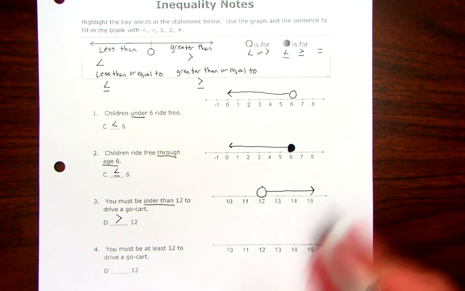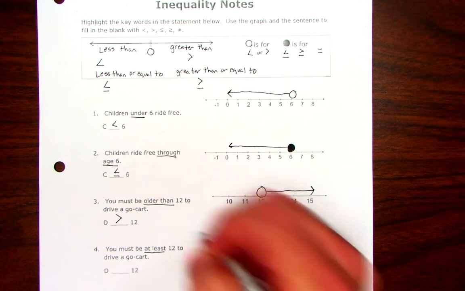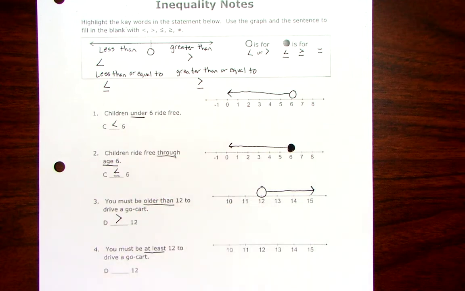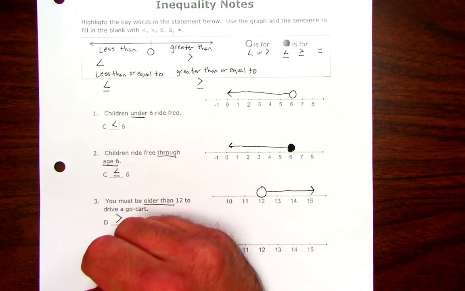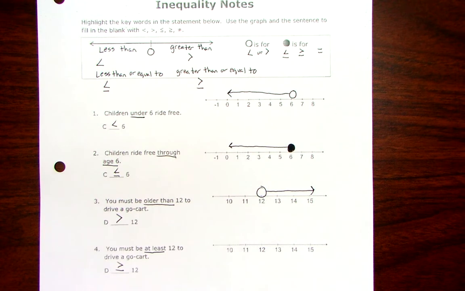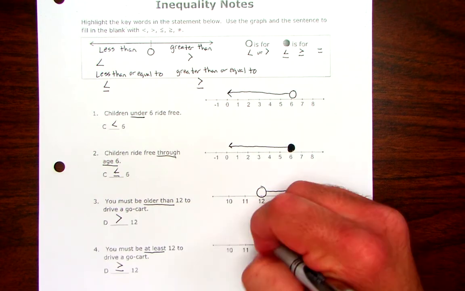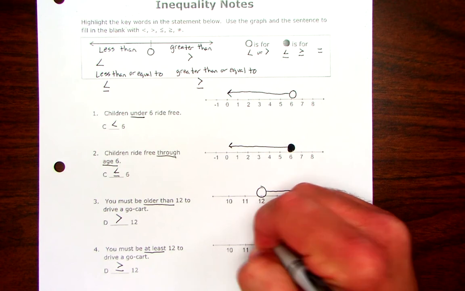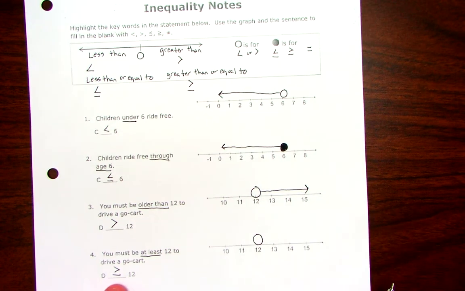You must be at least 12 to drive a go-kart. Well, that means you can be older than 12 or exactly 12. All right, open circle at your solution. Is there a solid bar? Yes.